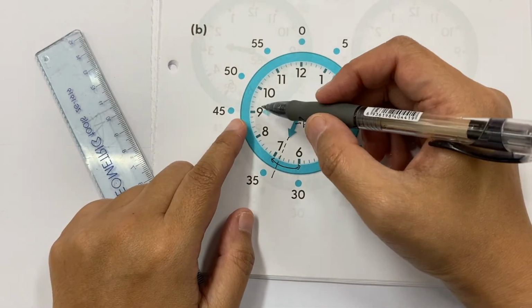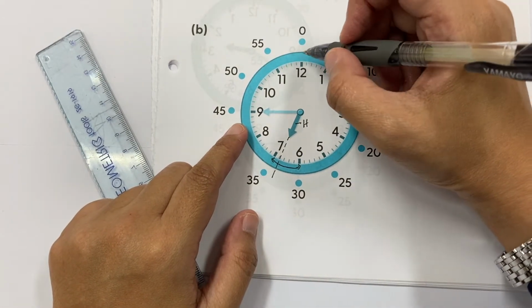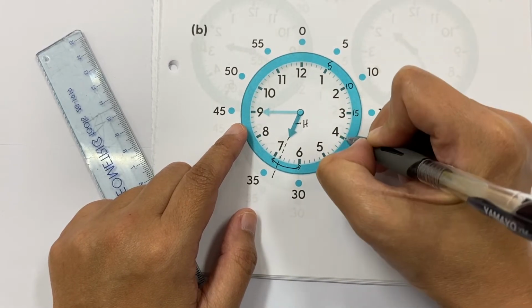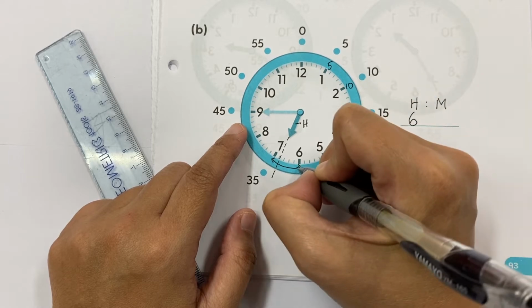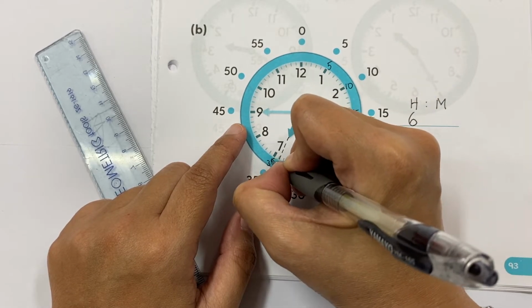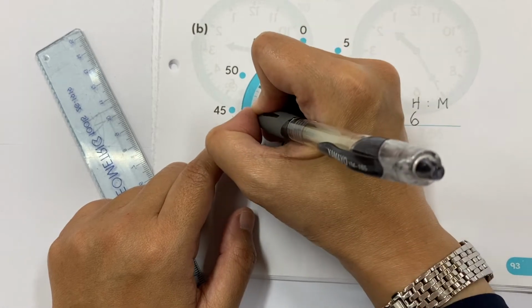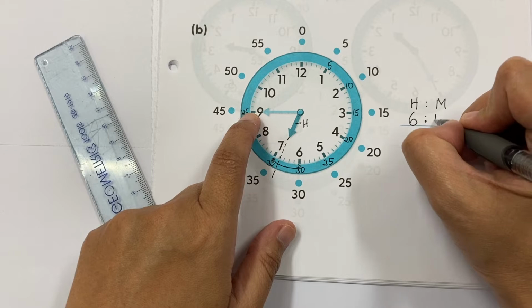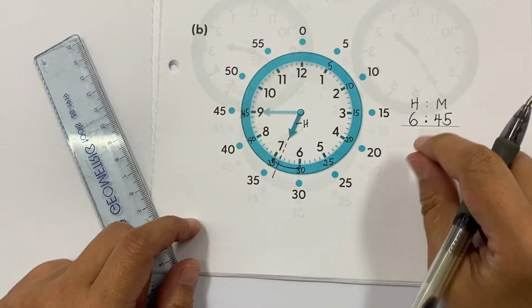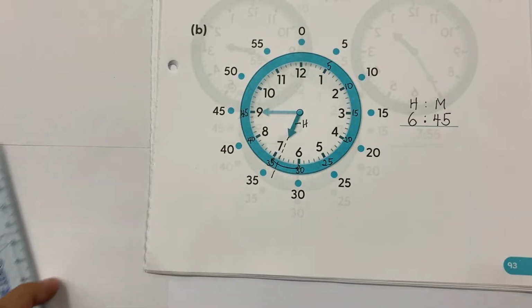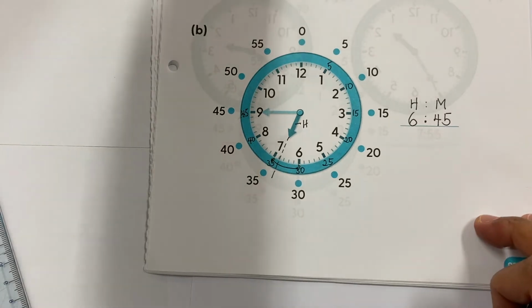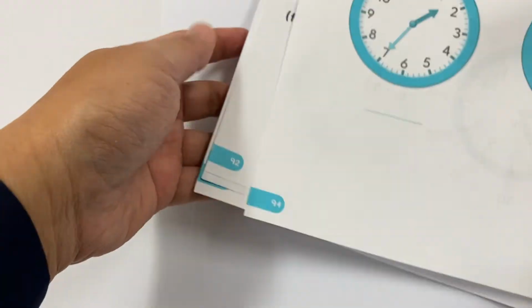Now, minute hand, you have to count in 5s, okay? Your 5 times table. So that's 5, 10, 15, 20, 25, 30, 35, 40, 45. Because the minute hand is pointing at 9, so that's 45. So your answer is 6:45. Okay, the time for this one is 6:45. Is everybody okay? Alright, let's do the next practice on the next page.